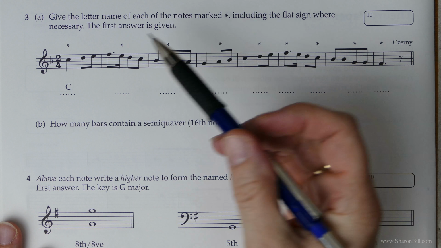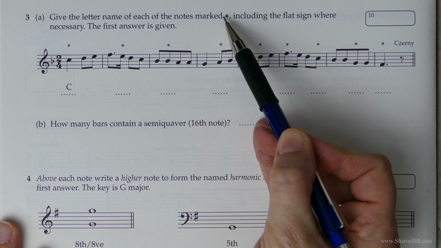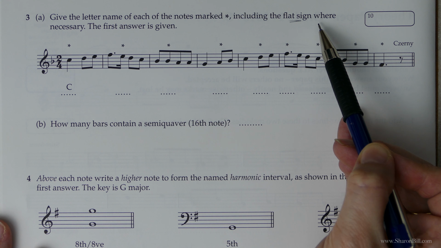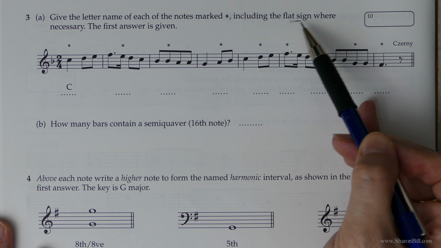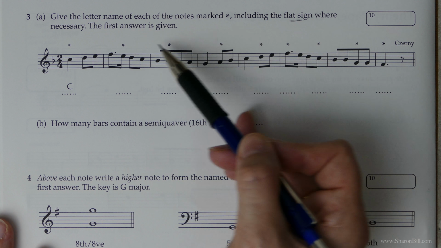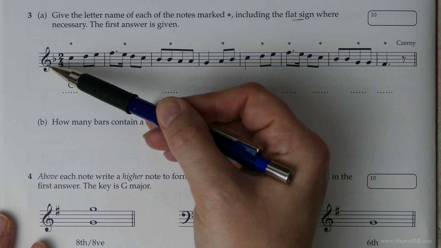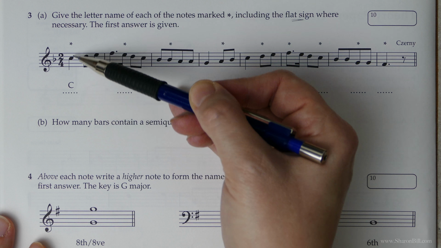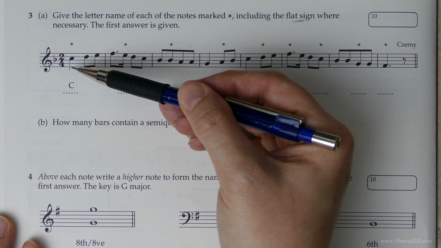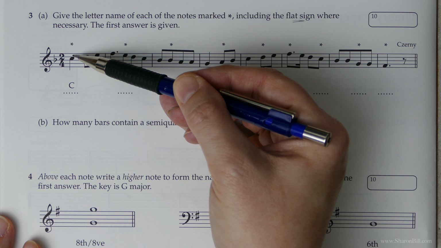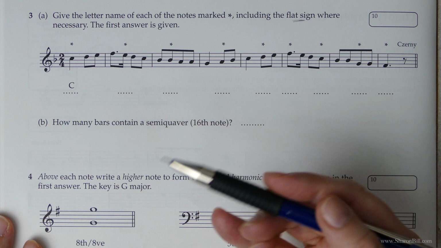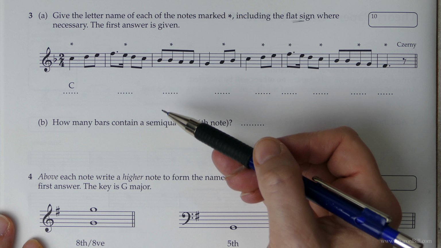So this asks us, give the letter name of each of the notes marked with a star and include a flat sign where necessary. So it's very generous of them to give us that little reminder there. The first answer is given. And so we're in treble clef, but if you weren't sure of some of the notes, they've given you a starting point to help you. Remember the spaces spell face, F-A-C-E, and the lines, every good boy deserves football. So we've got everything we need now to answer this.